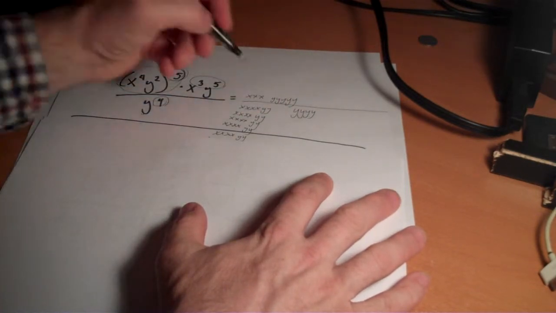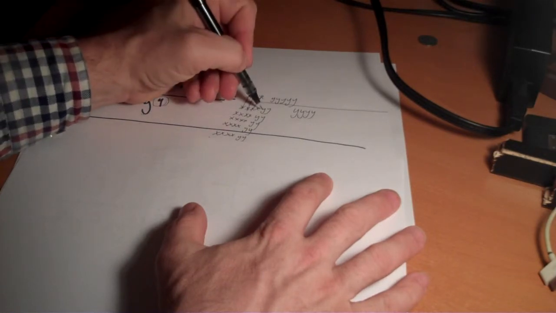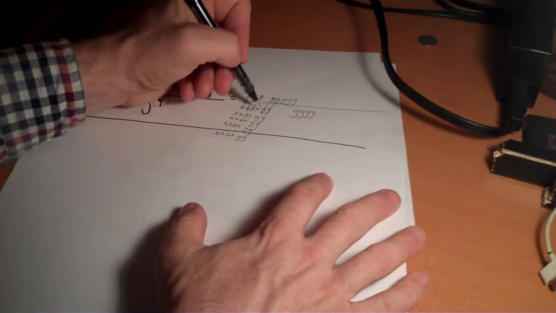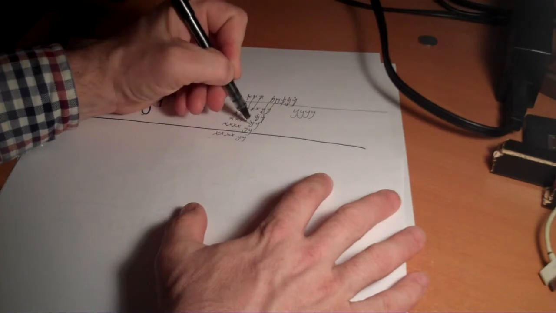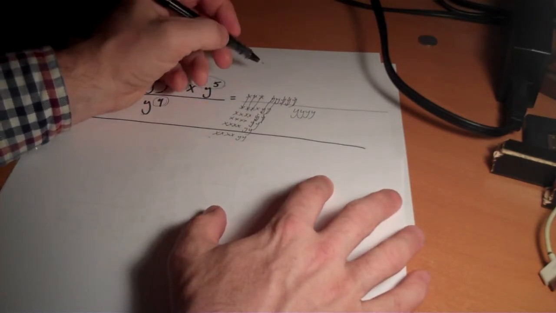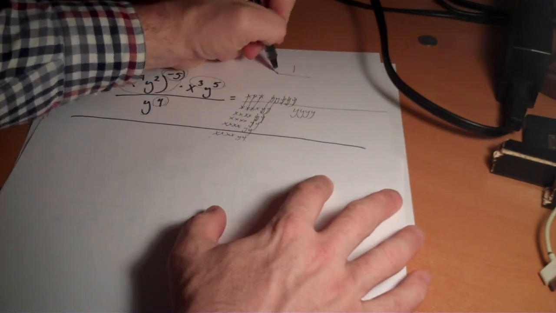I cross out what they have in common. They each have at least 1 x. They have 2 y's. They have other y's. There's 3 other y's. I cross those off. And I write down what is left over. I have nothing on the top, so I have to put a 1.